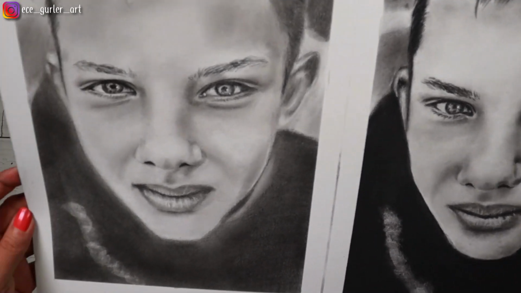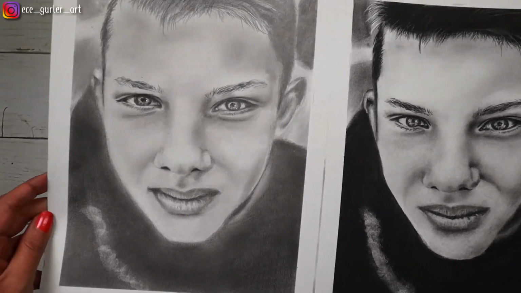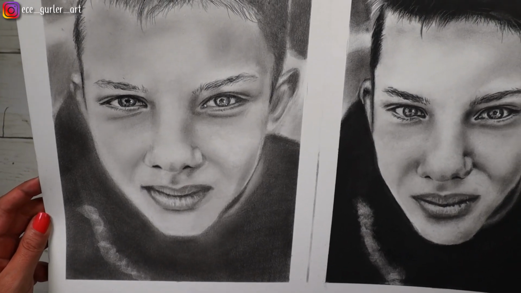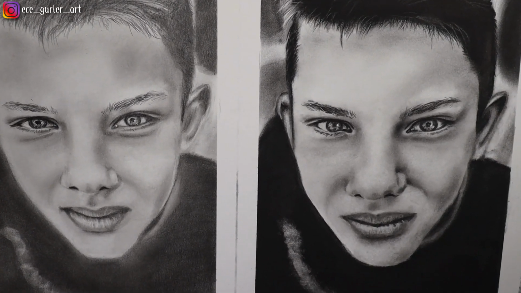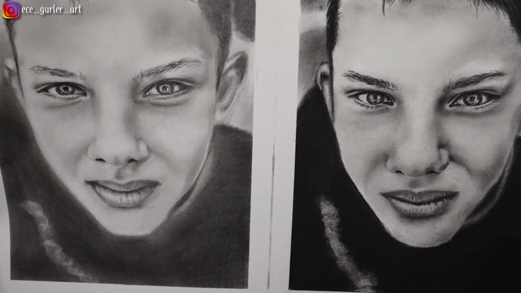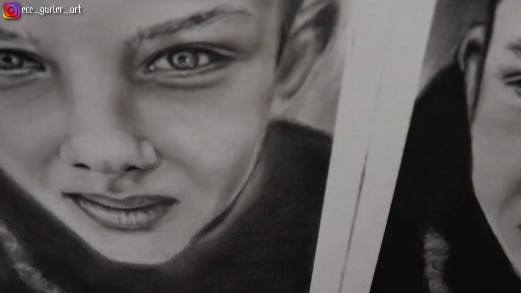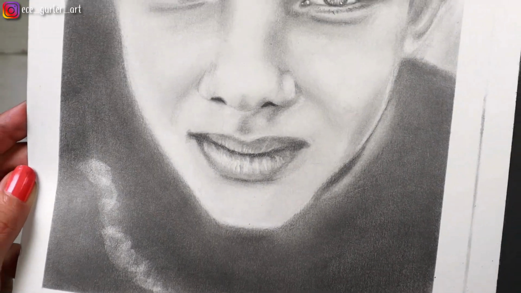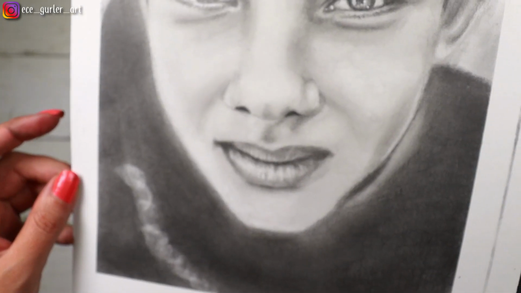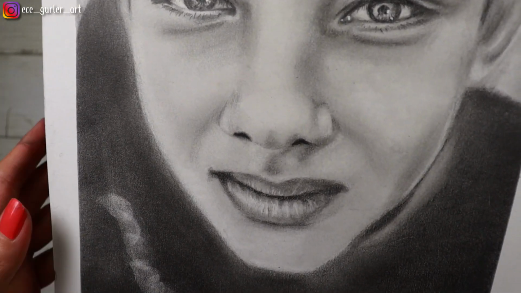For some reason, I like the hair in both. I cannot really pick. One is more detailed, one is more dark. And the clothing too, I think the charcoal one is too dark, but then the graphite one is too bright. So I cannot really make my mind up about that.